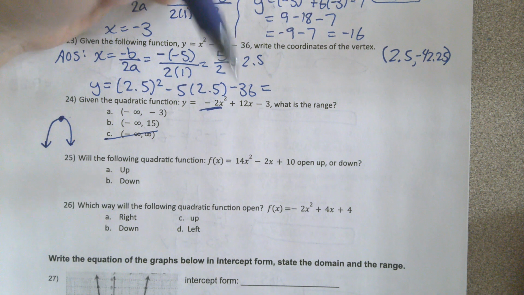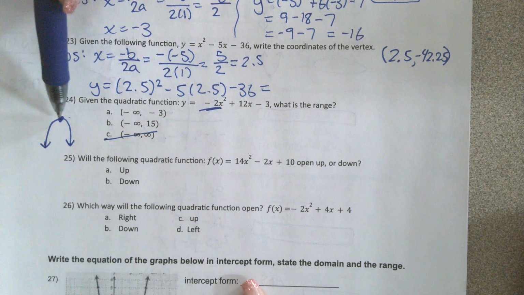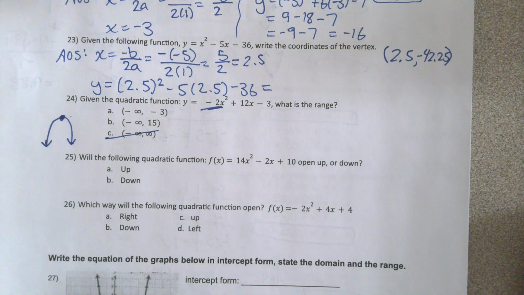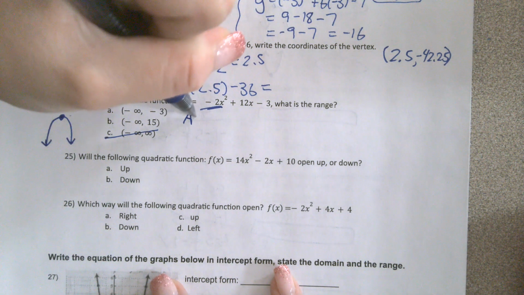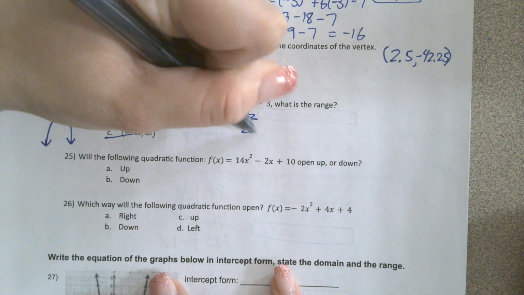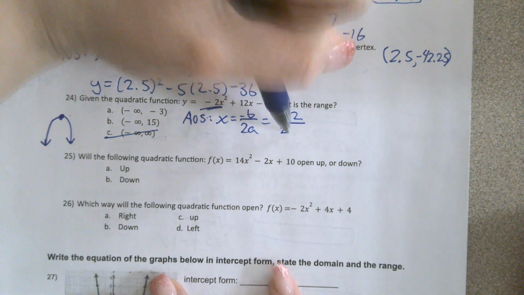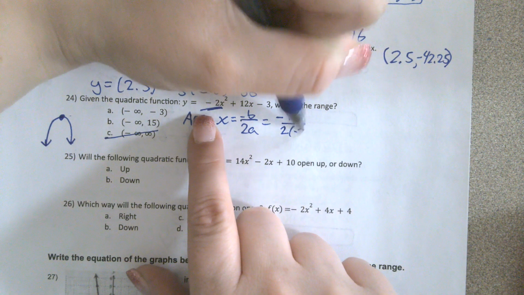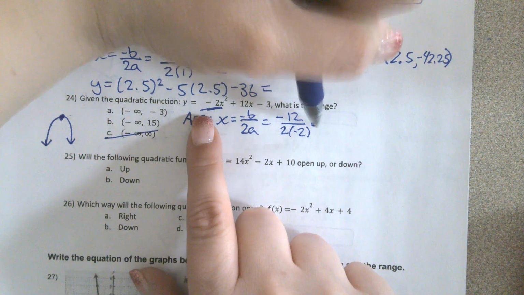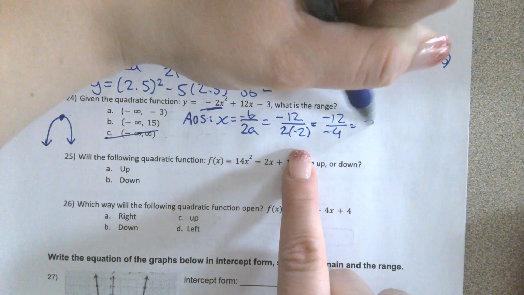So, what is the range? I need to find the vertex. I need to find the highest point, my maximum here. So, vertex again, find the axis of symmetry. X equals negative b over 2a. Negative 12 over 2 times negative 2, equals negative 12 over negative 4, which is positive 3.